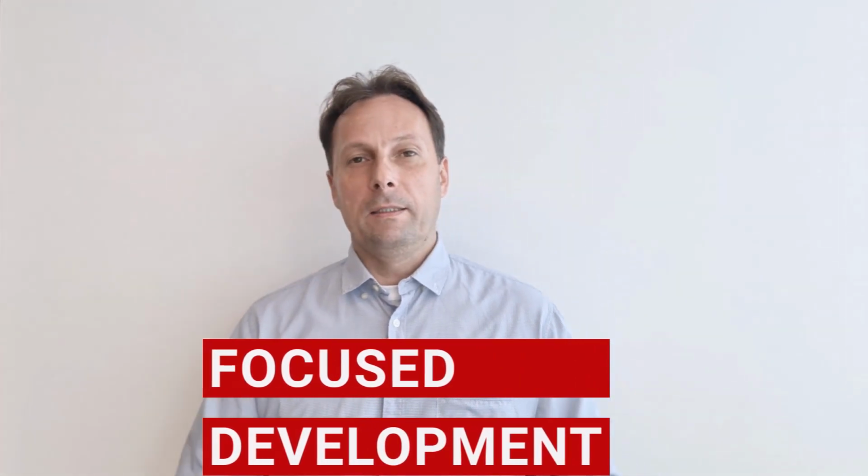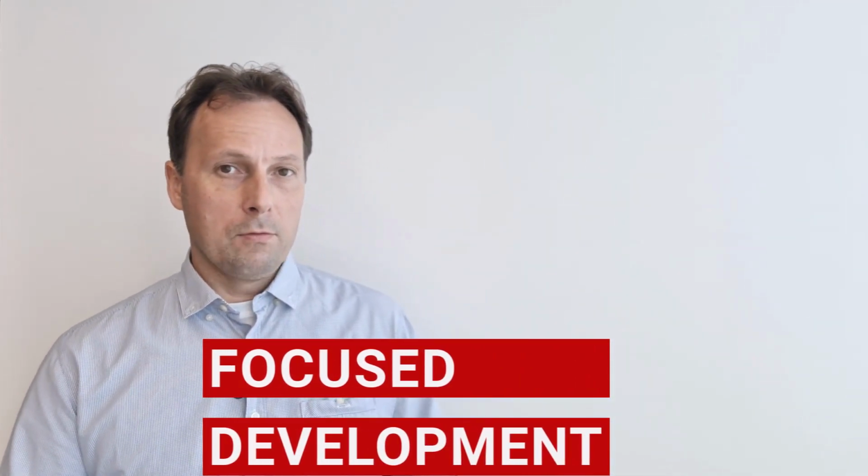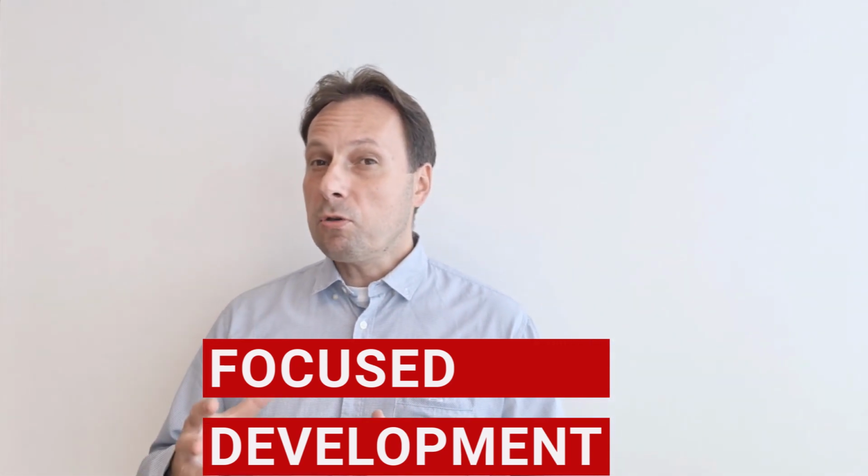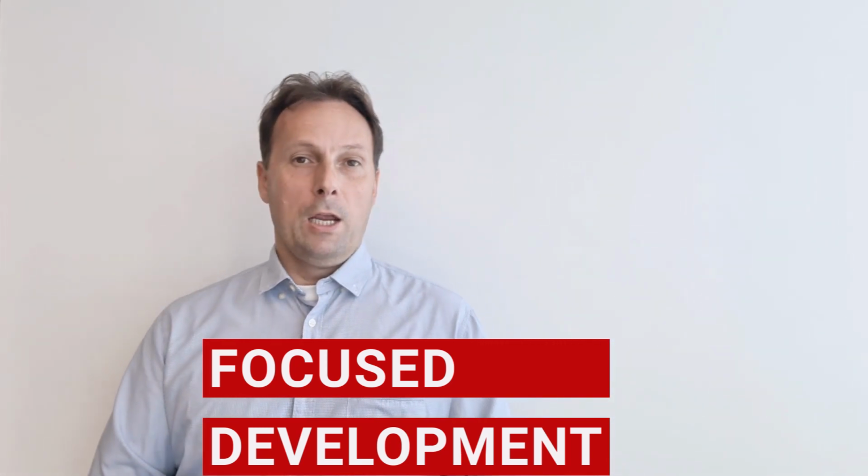And number 5 is focused development. Scrum allows Company B to prioritize and focus on delivering the most critical features first, ensuring that even an early termination leaves Company A with valuable and usable software.